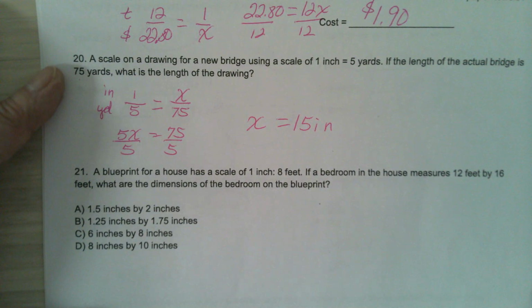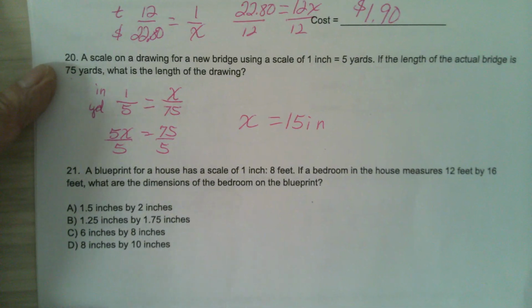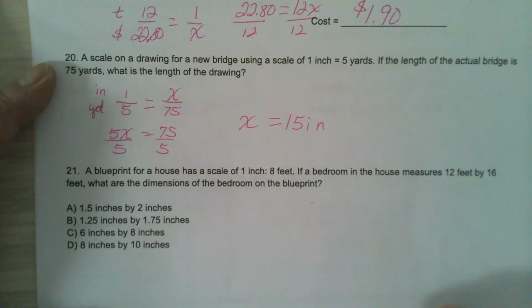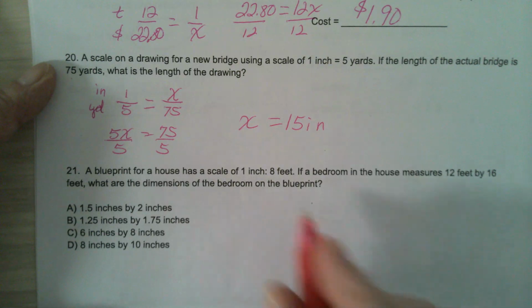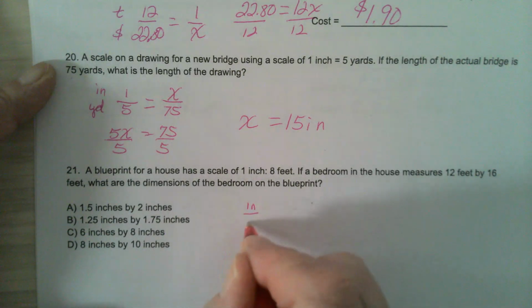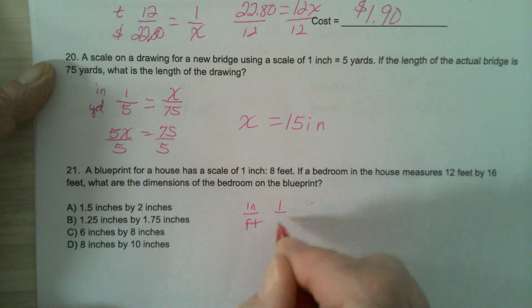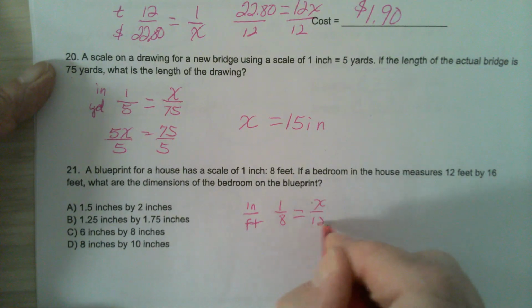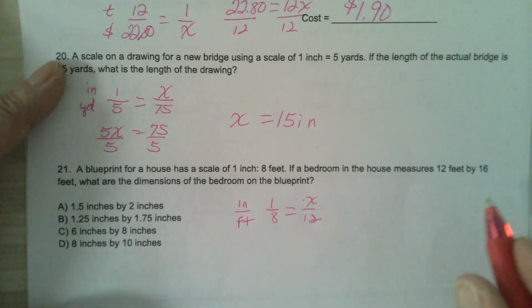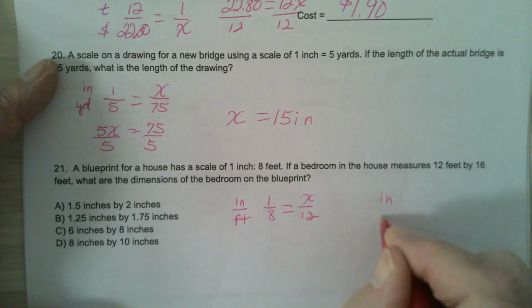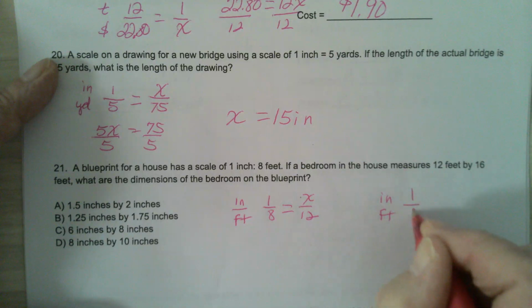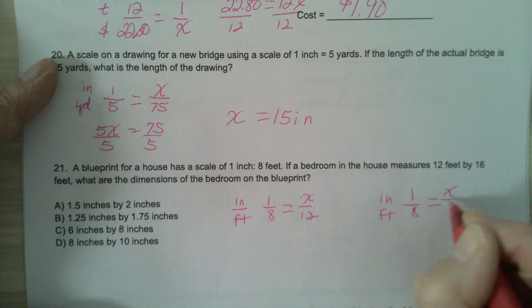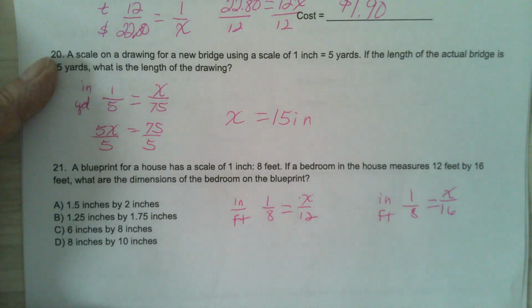A blueprint for a house has a scale of 1 inch to 8 feet. If a bedroom in the house measures 12 feet by 16 feet, what are the dimensions of the bedroom? You have to do this twice. You're going to do inch over feet. 1 over 8 equals x over 12. That's the one measure. And then you have to do it again. Inches, feet. 1 over 8 equals x over 16.